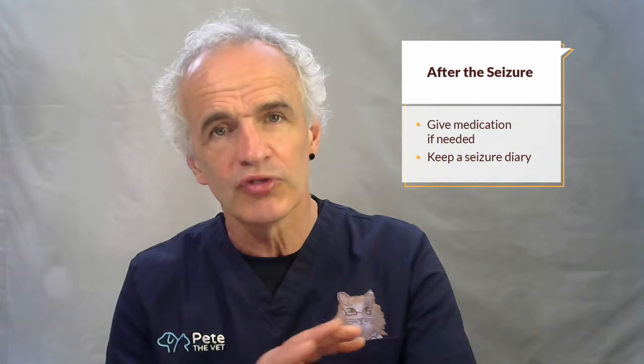If your cat has a seizure once every 6 months, your vet will very likely say to you, we don't need to give medication, you just need to carry on keeping a seizure diary. If your cat's having a seizure every 3 weeks, then absolutely they do need medication to stop that from happening. So seizure diaries are a really important part of dealing with a cat with seizures.